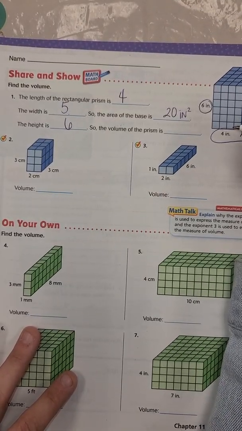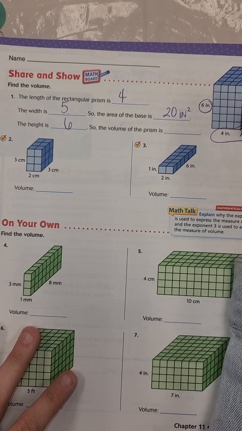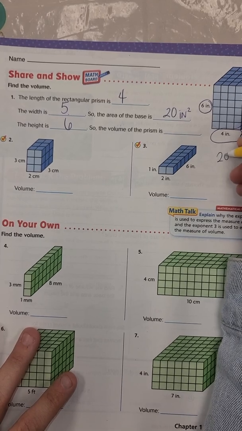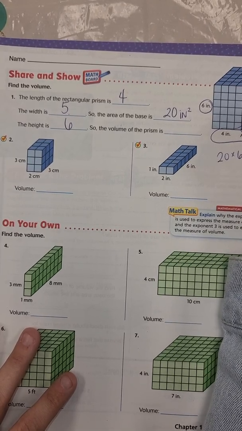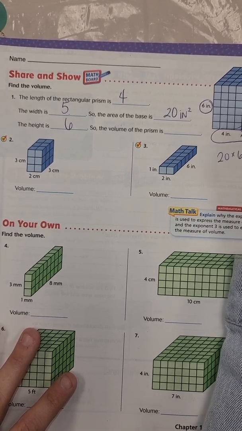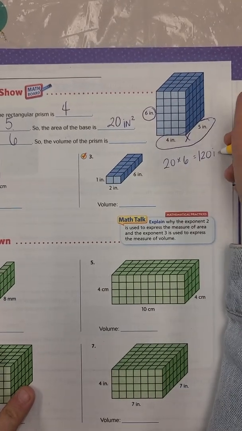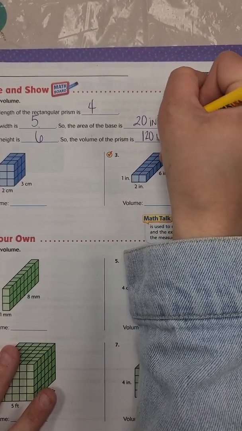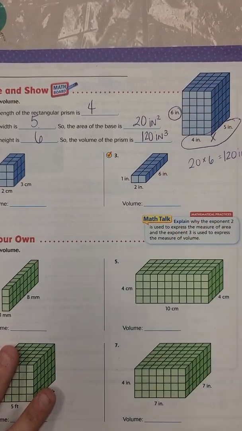So the volume of the prism is, well, now I had to figure out the volume, so I'm going to multiply my 20 times 6, which gives me 120 inches cubed, because we're talking about the volume. So 120 inches cubed.